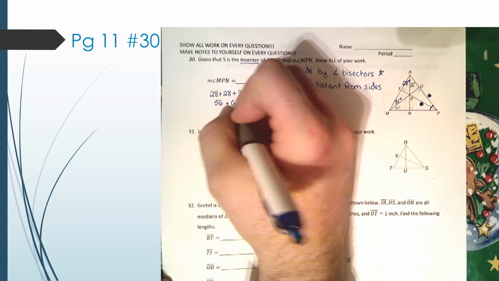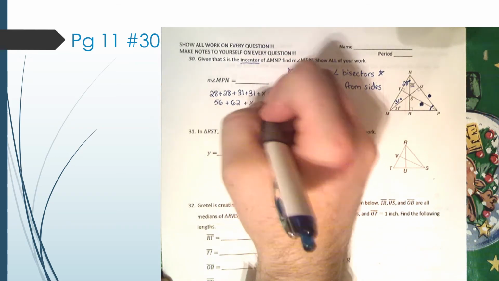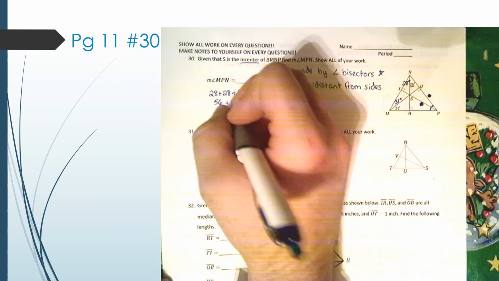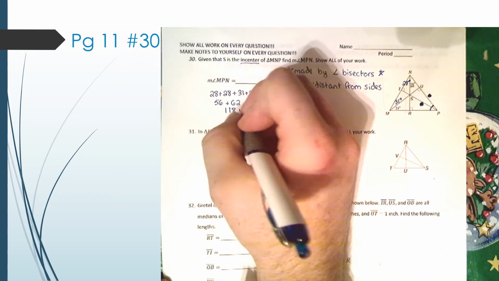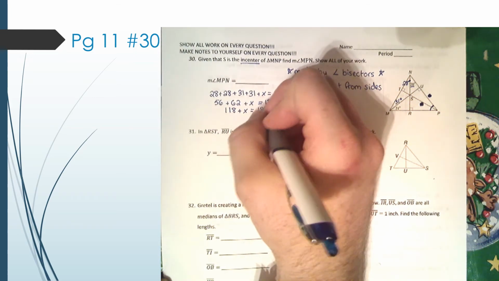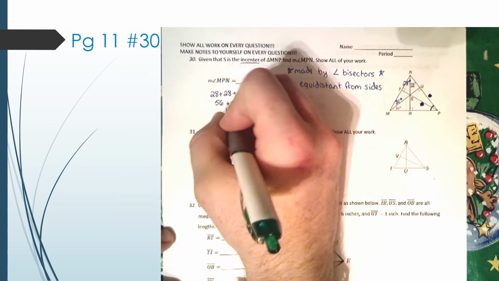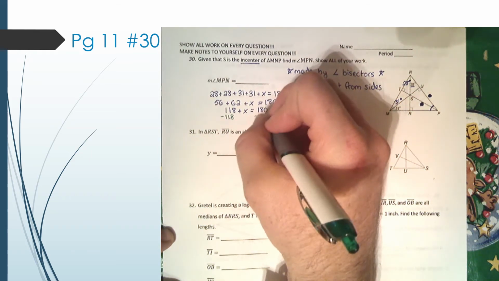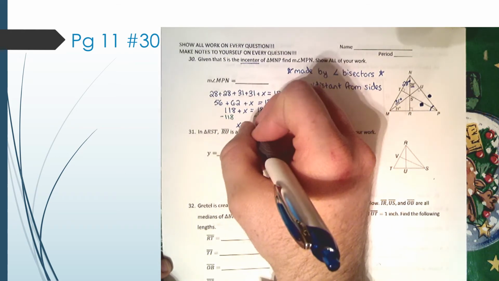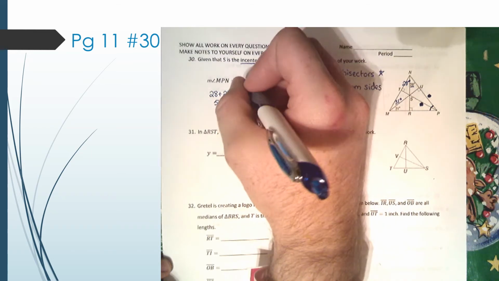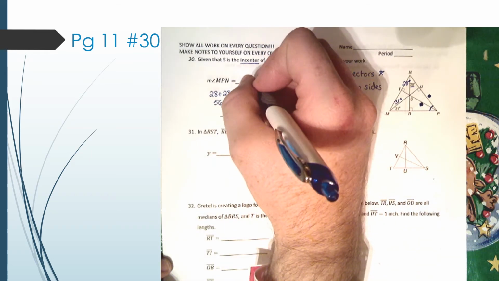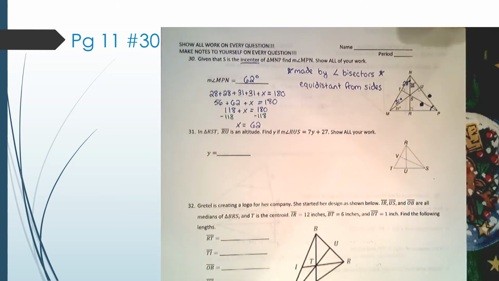So 28 and 28, that gets me 56. 31 plus 31 is 62. Plus X equals 180. Combine these and I'm going to get 118 plus X equals 180. Subtract 118 from both sides. And I'm going to get X equals 62. So angle MPN would be 62 degrees.